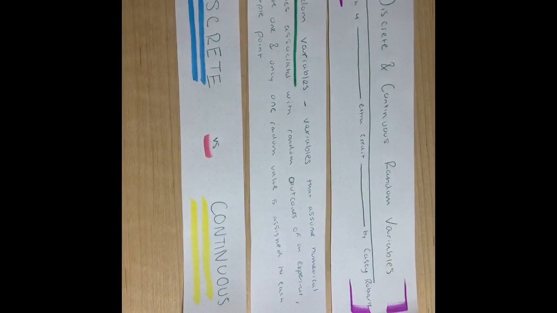The two types of variables that make up random variables are discrete and continuous. Discrete variables only assume whole or countable numbers, such as 1, 2, 3, or 4, whereas continuous variables can assume any value along an interval, this including decimals and fractions, so they could be something like 1.5 or 3.14.